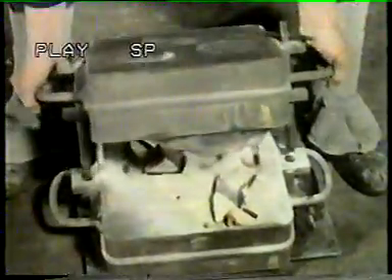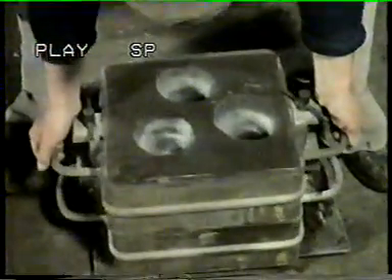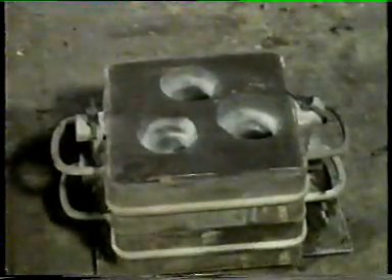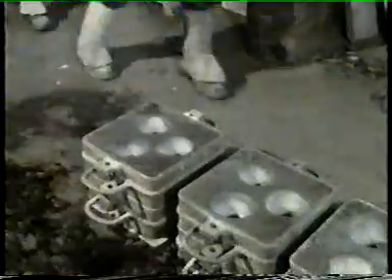Once molten, the metal can be shaped by casting it in a suitable mould. This is a sand mould. It's made in two halves of the component we're going to cast. A ladle is often used to carry the liquid metal from the furnace to the mould. Before casting, the surface of the metal is skimmed to remove any impurities.